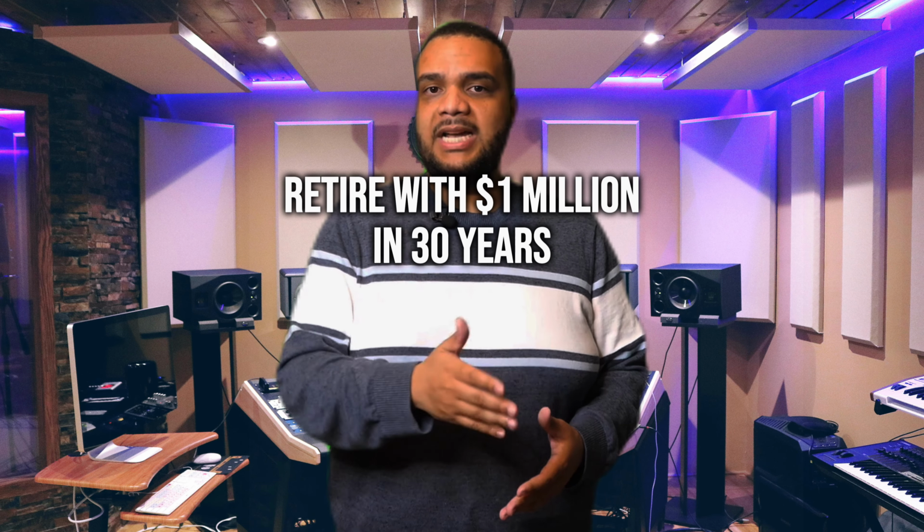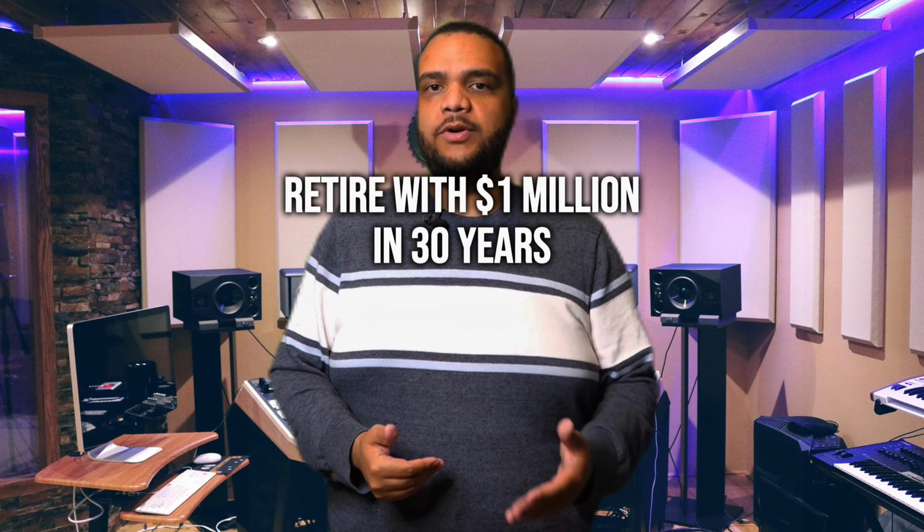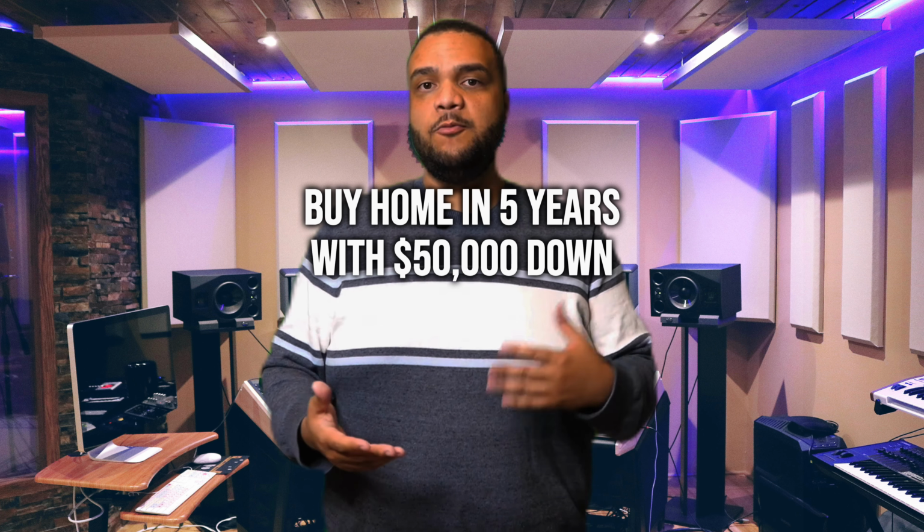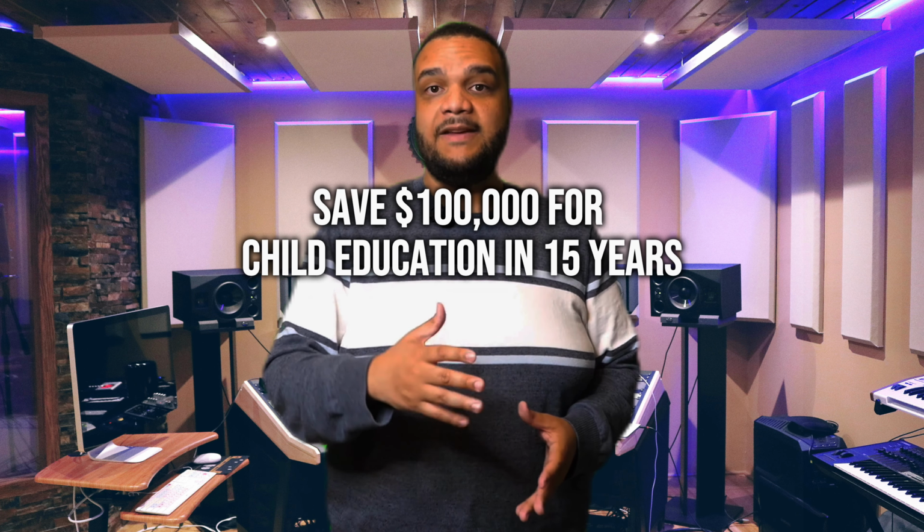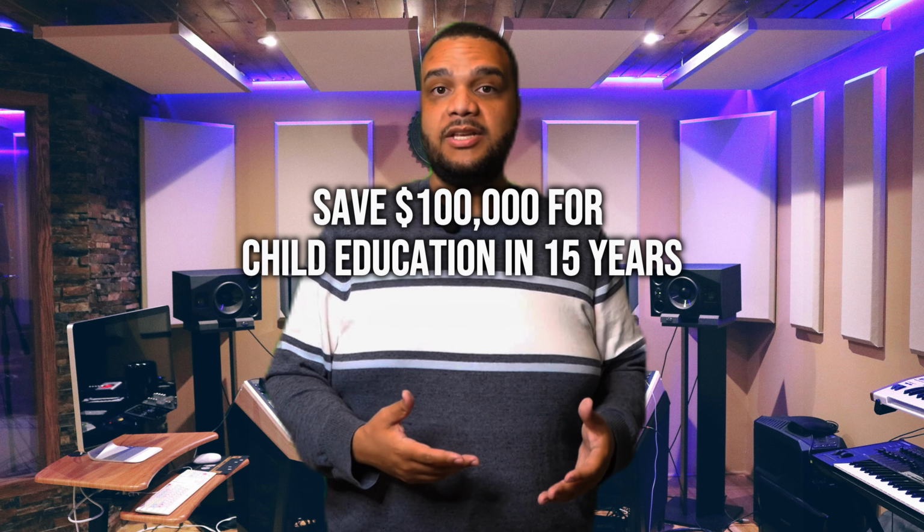For example, retire with $1 million in 30 years. Buy a home in 5 years with $50,000 down. Save $100,000 for a child's education in 15 years. These goals will guide the rest of your investment decisions.